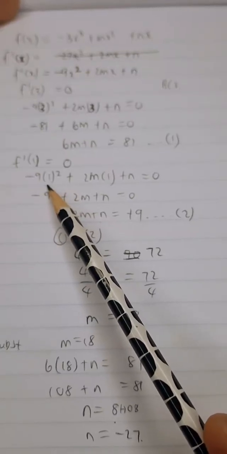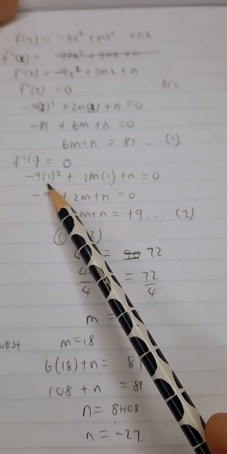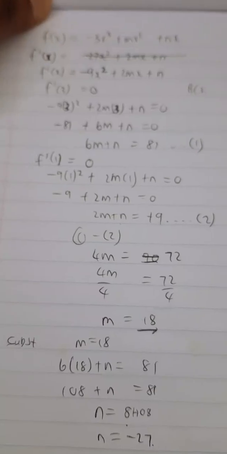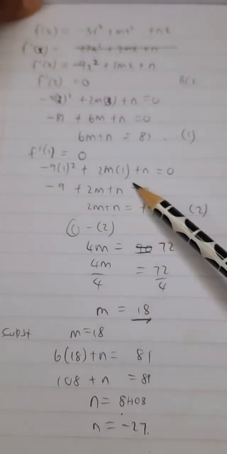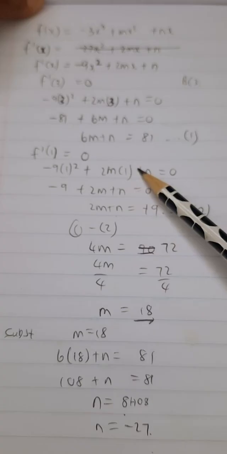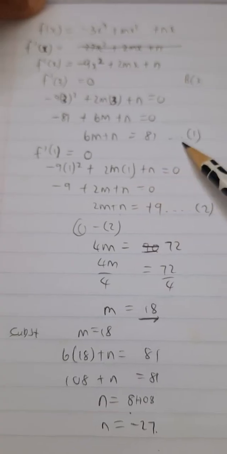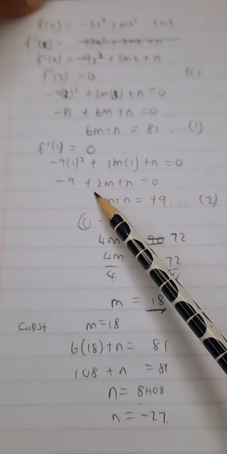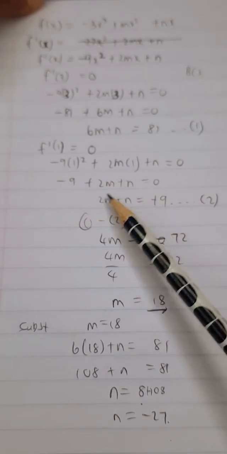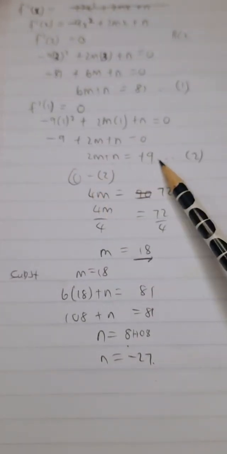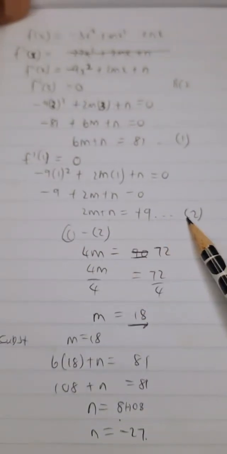And because of that, we're able to get negative 9 times the 1 squared, plus 2m times 1 plus n, which is equal to 0. Then we get negative 9 plus 2m plus n, which is equal to 0. We then isolate the expression 2m plus n, transpose the negative 9, and then we get 2m plus n is equal to 9. That's equation 2.